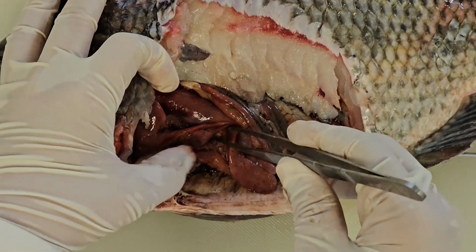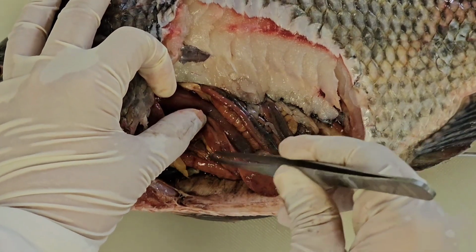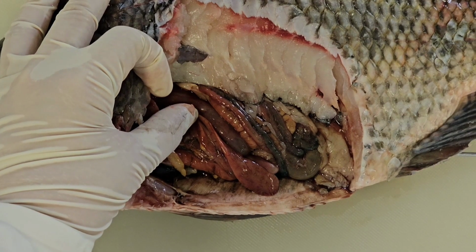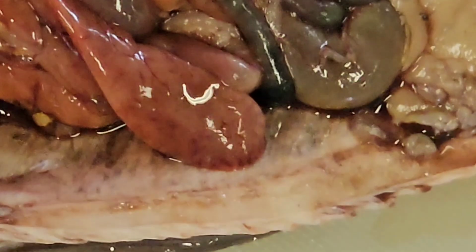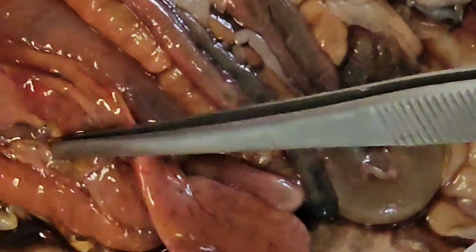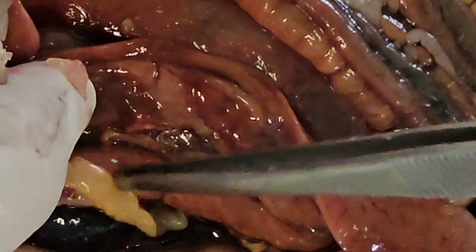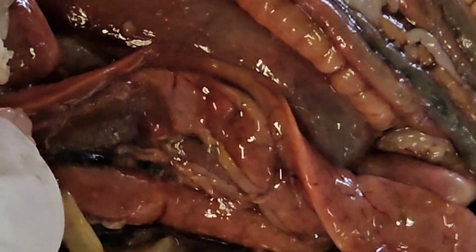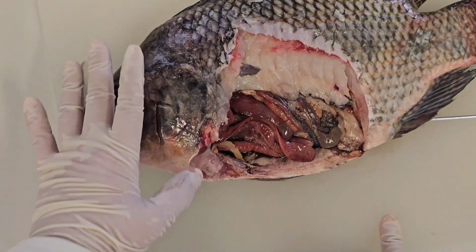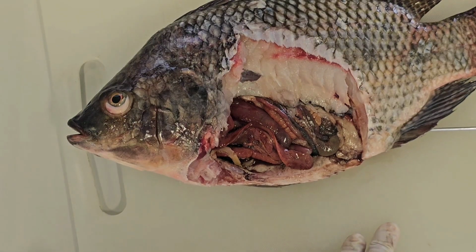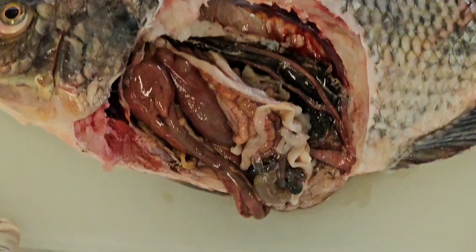And if you look underneath the liver and zoom in more, you can see the structure of the organ that helps to release enzymes. It looks like a line similar to fat, but it is located inside. So this one is called the pyloric caeca. Then I will try to cut it more so you can see the structure inside easily.